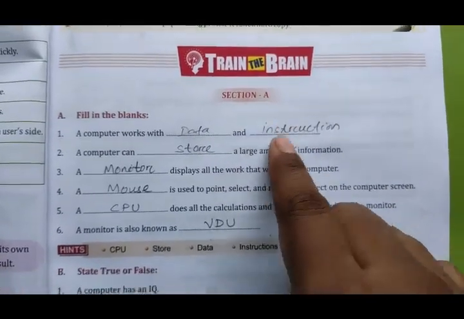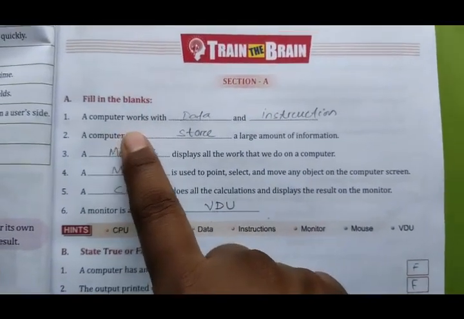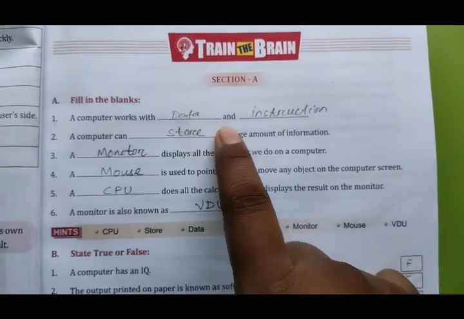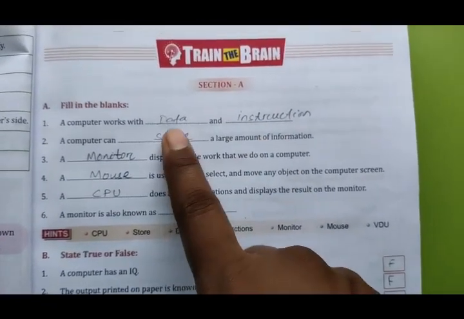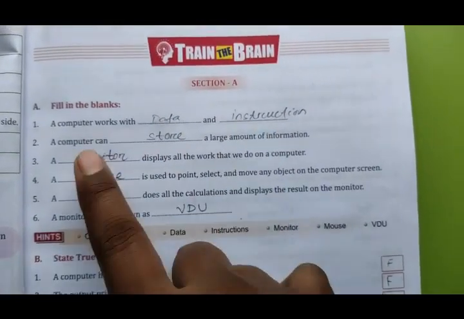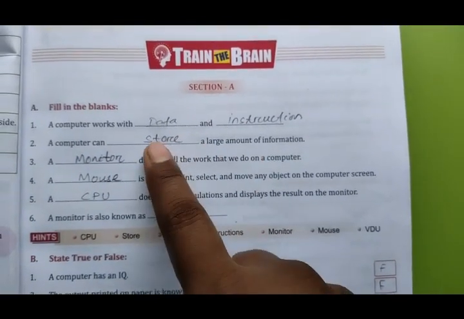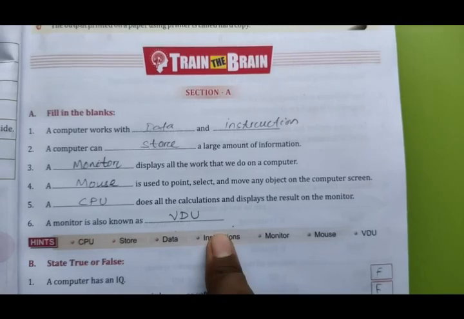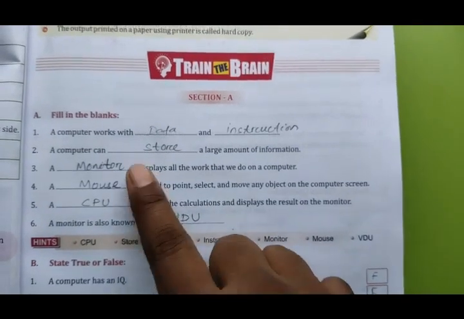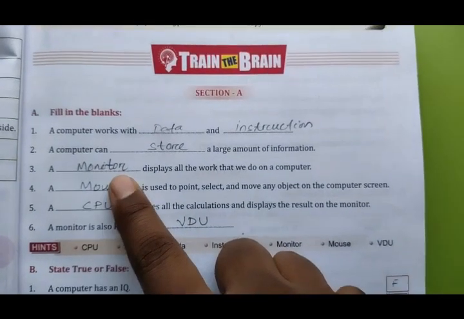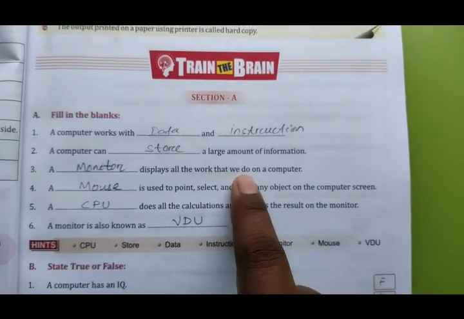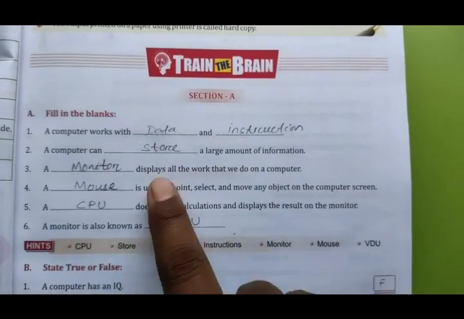This is your Section A. Fill in the blanks. A computer works with dash and dash. The computer works with data and instructions. The computer can dash a large amount of information. The computer can store a large amount of information. These are the options given below; you have to choose the answer. A monitor displays all the work that we do on a computer.